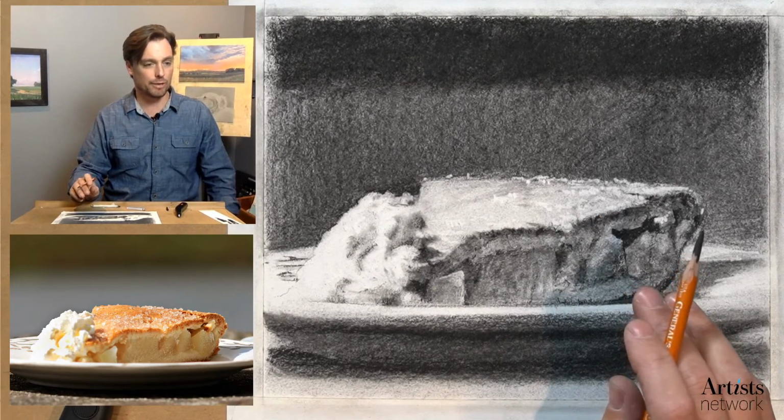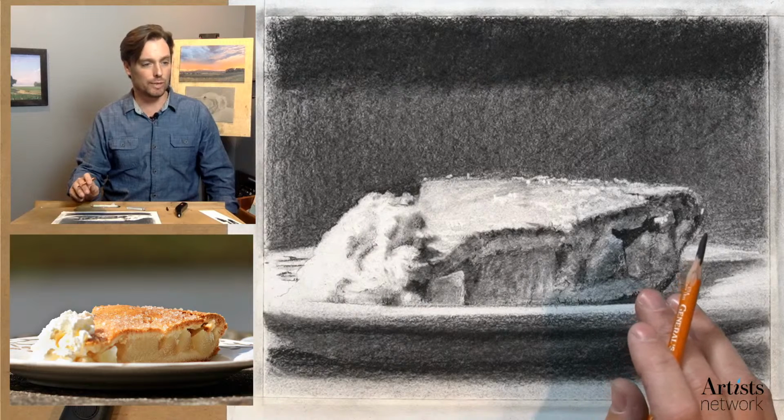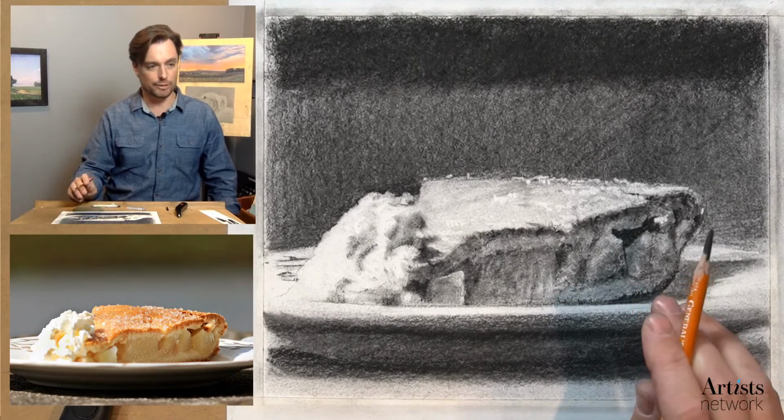Paul is saying you're using a Tombow mono as well. That's awesome. I definitely have to check that out now.